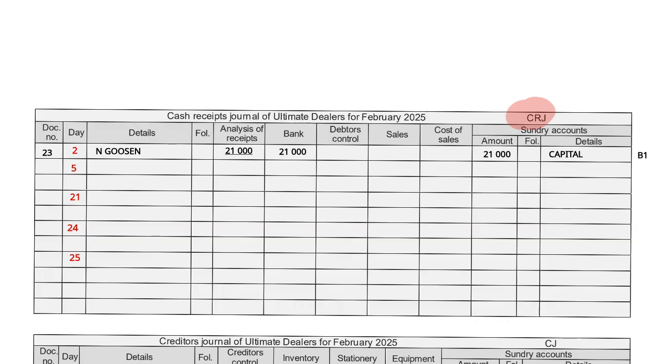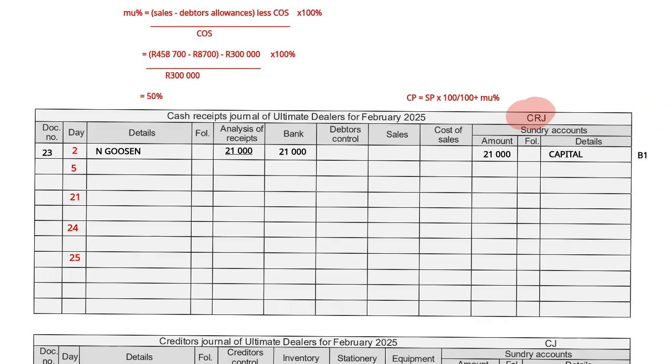The next transaction is on the 5th. There were 2. The first one is cash sales of merchandise, 2250. So whenever we deal with sales, we know we need to calculate cost of sales. So we know that our cost of sales formula is selling price times 100 divided by 100 plus your markup percentage. In this exercise, they did not give us the markup percentage, but they've given us enough information to calculate it. Now, to calculate your markup percentage, we use this formula.